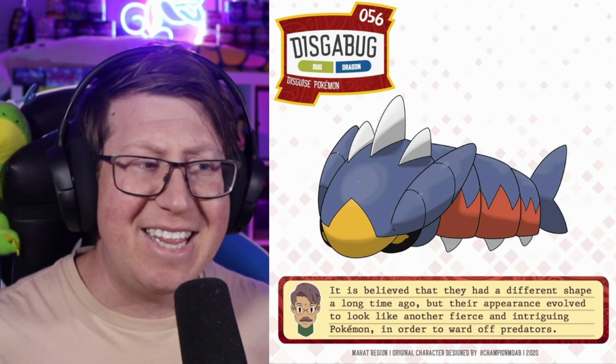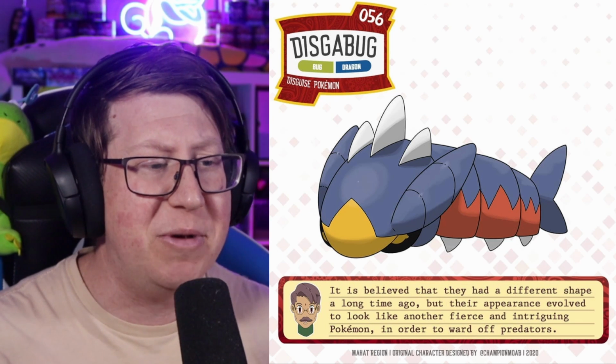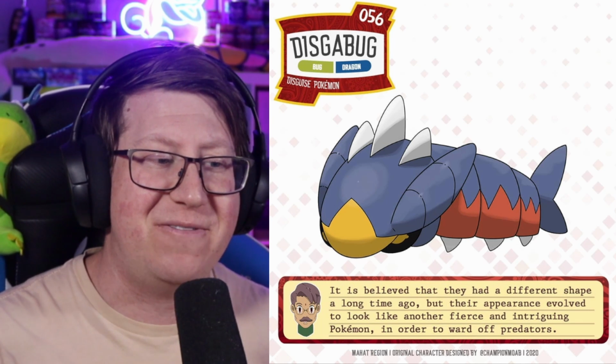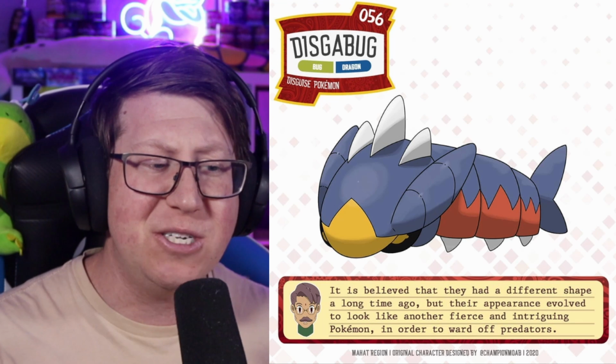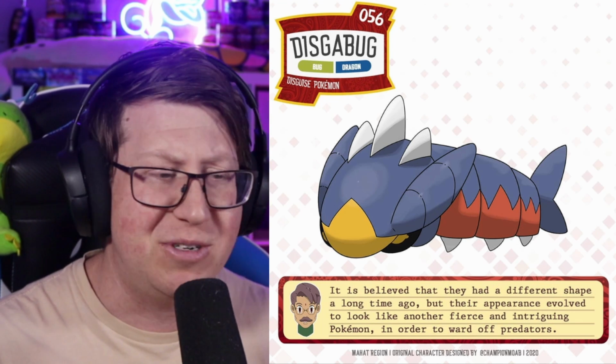So this Pokemon, you can see the coloring is a lot like a Garchomp. It is believed that they had a different shape a long time ago, but their appearance evolved to look like another fierce and intriguing Pokemon in order to ward off predators. So it pretends to be like a Garchomp so it doesn't get attacked by other Pokemon, which is very clever.